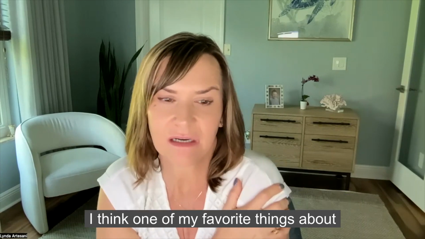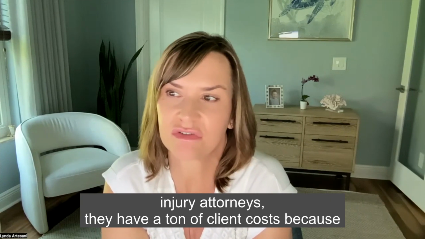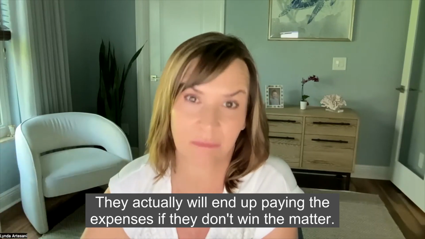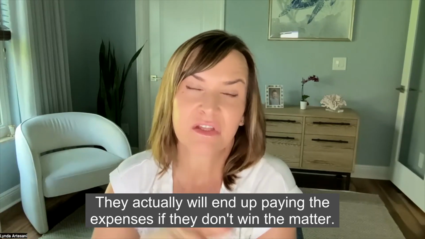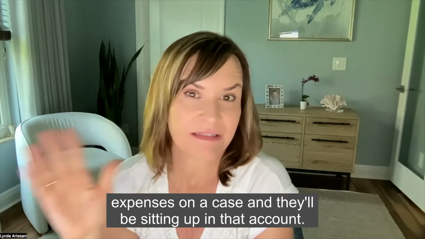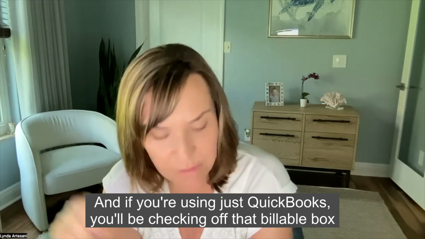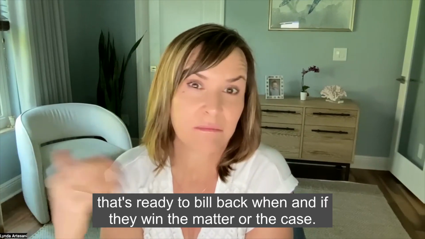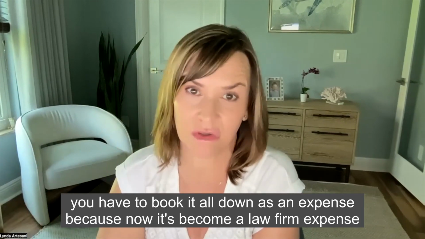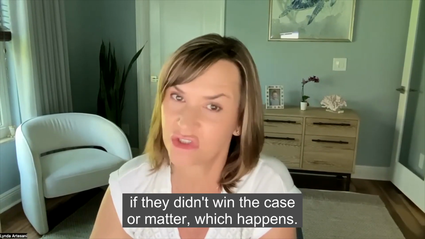I think one of my favorite things about using software, because you're going to find personal injury attorneys, they have a ton of client costs because they don't take that retainer in the front end. They actually will end up paying the expenses if they don't win the matter. So they'll be paying for all these expenses on a case, and they'll be sitting up in that account. You have to reconcile it. And if you're using just QuickBooks, you'll be checking off that billable box so that it's ready to bill back when and if they win the matter or the case. However, if they don't win, you have to book it all down as an expense, because now it's become a law firm expense if they didn't win the case or matter, which happens.